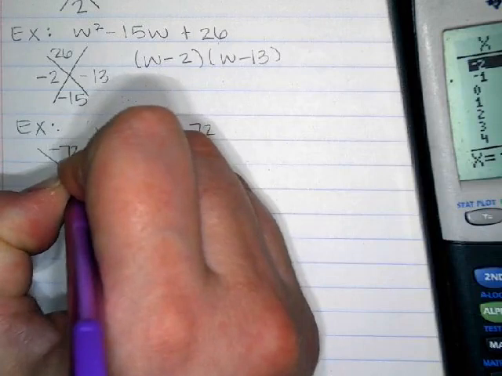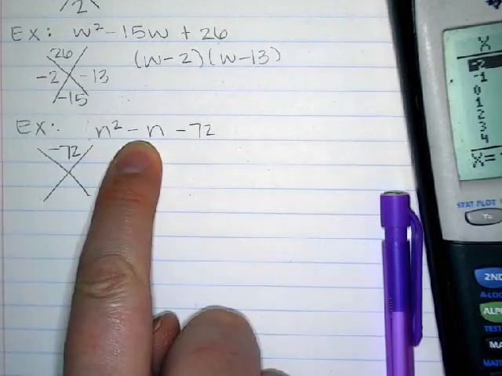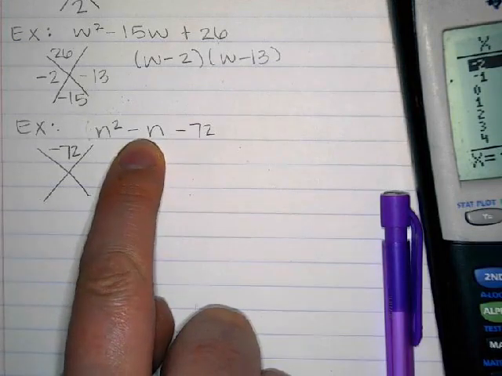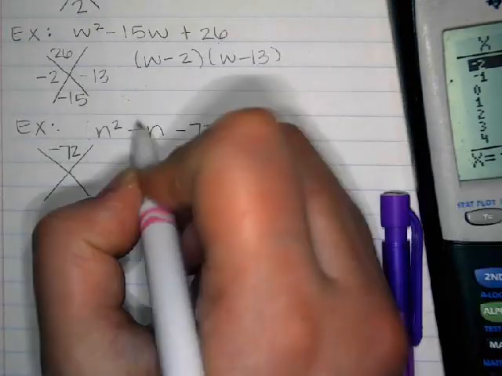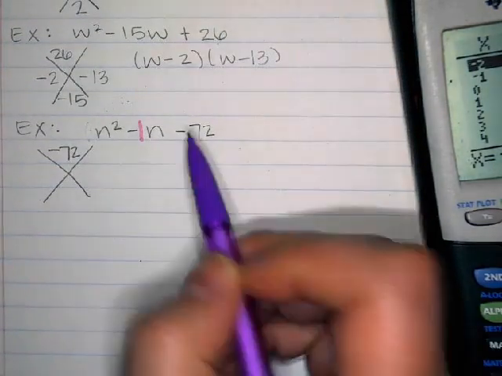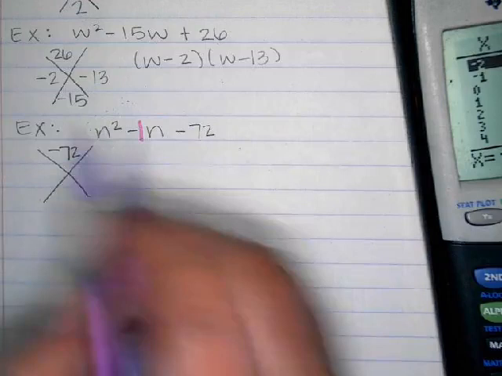Now in the middle there's a number, but that number is not written. What number is here? It's a 1. Yeah, negative 1. So they didn't write it, but it's actually there.